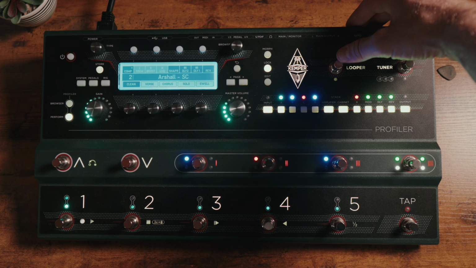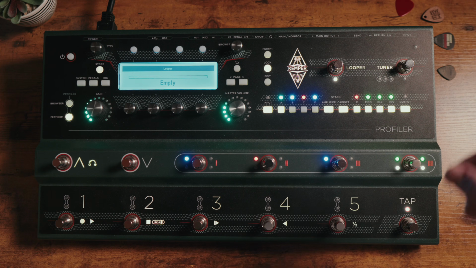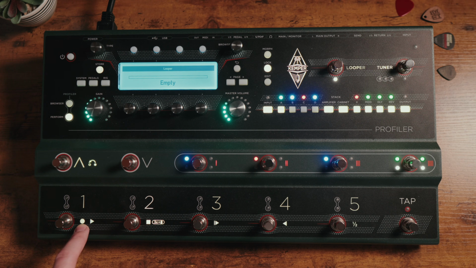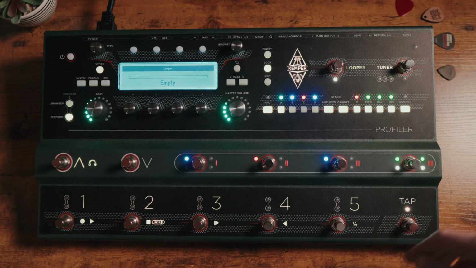Now quickly, if we want to talk through the looper, this is where we can click into our looper. Currently shows empty. And then this is where we've got our different icons down here, which will indicate if we want to start or stop our loop. If we hold this down for 3 seconds, it will delete it, halftime, and so on and so forth.